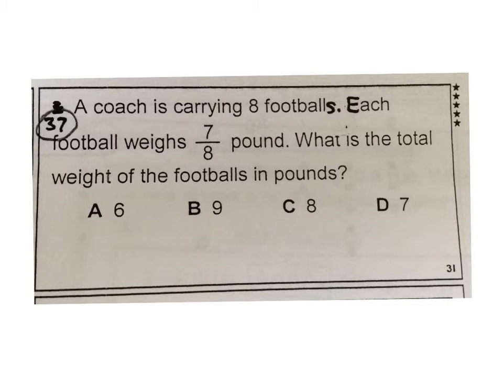Okay, so they're looking for the total. This is a multiplication with fractions. So you're going to do 8 times 7/8. And remember, when you have a whole number, it would actually be 8 over 1. So you will multiply across both numbers, the numerators and denominators, to get your answer. So it'll be 8 times 7, and then 1 times 8. And that should be an improper fraction, so you're going to have to change it to a whole number.